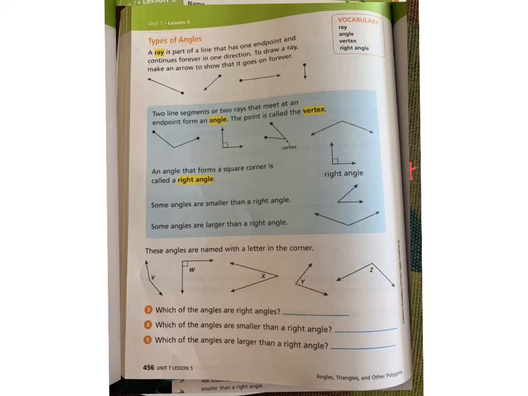All right, so now we are talking about types of angles. We've already talked about a right angle, haven't we? Okay, so we're going to learn some new vocabulary words that are up in this box. Our first word is ray. Our second word is angle. Our third word is vertex, which I think is probably a new word for you. And then the last one is right angle, which we've already talked about quite a bit.